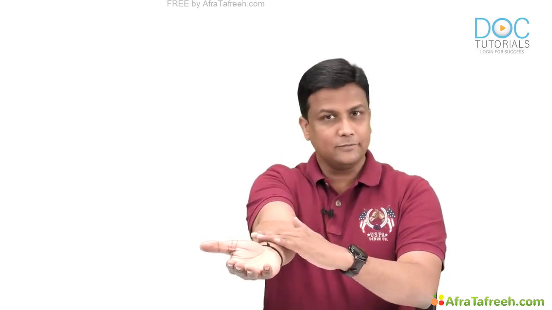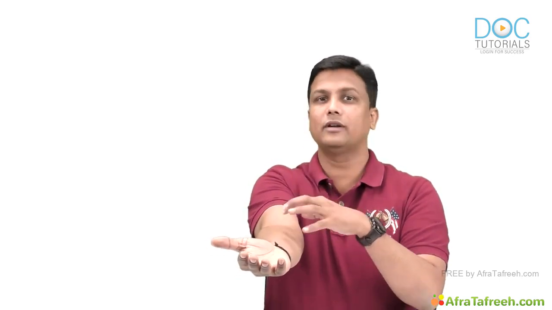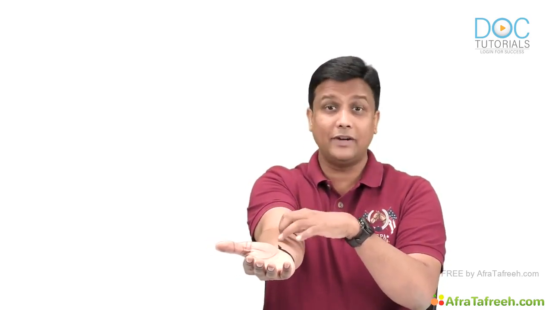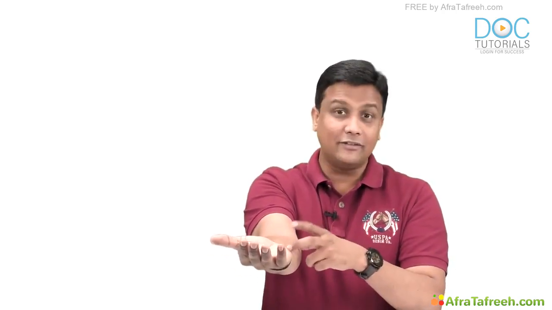All the flexors are gone. Okay, all the flexors are gone. And important in that one is actually your FDP, flexor digitorum profundus. Only the lateral half is gone, but the medial half is still working. Why? Because it is supplied by the ulnar nerve. Understood? So the medial half of that FDP is working, but the lateral half is gone.